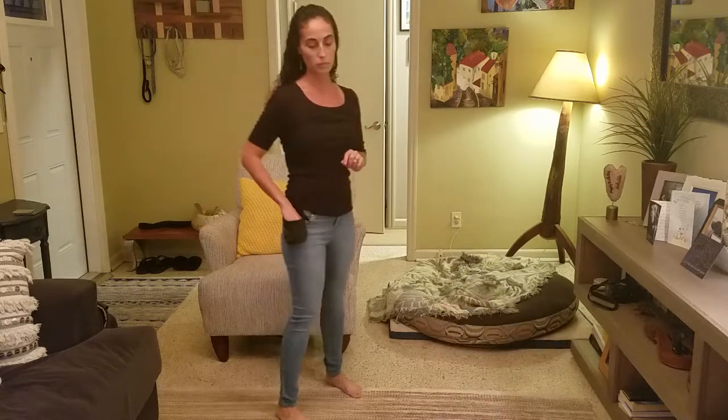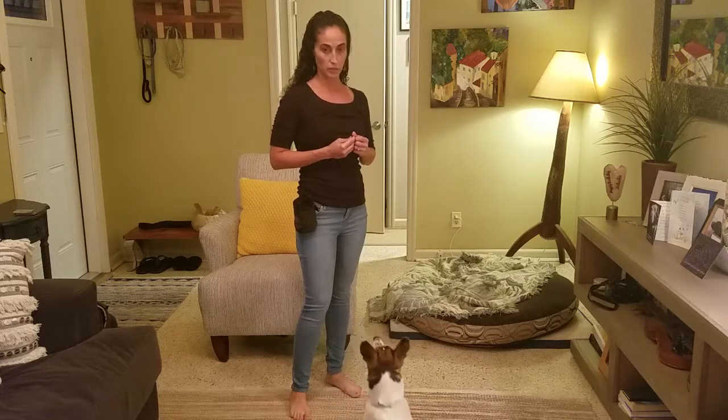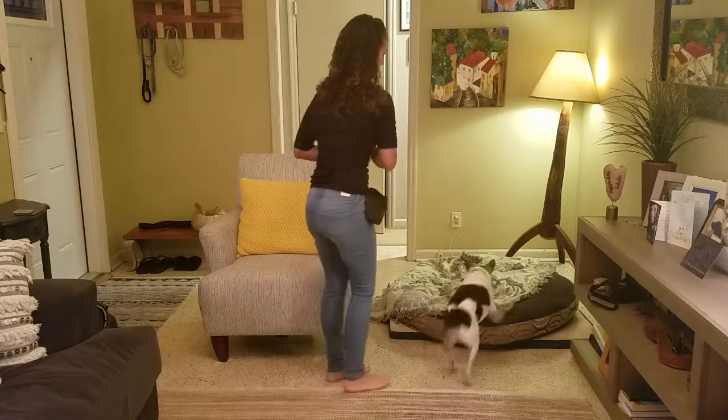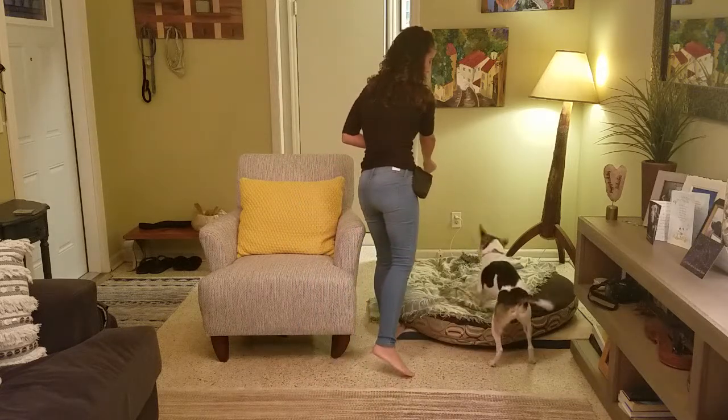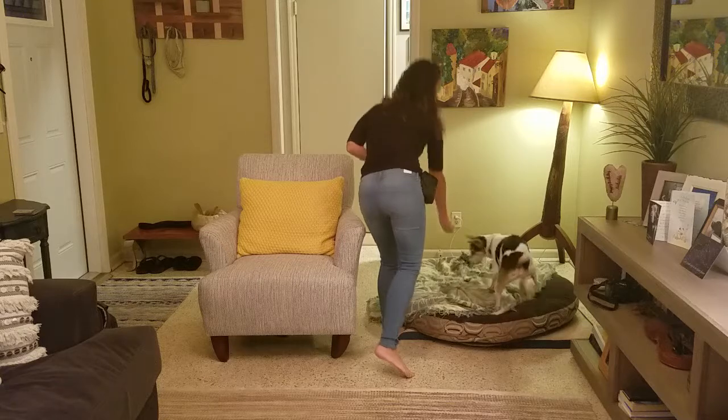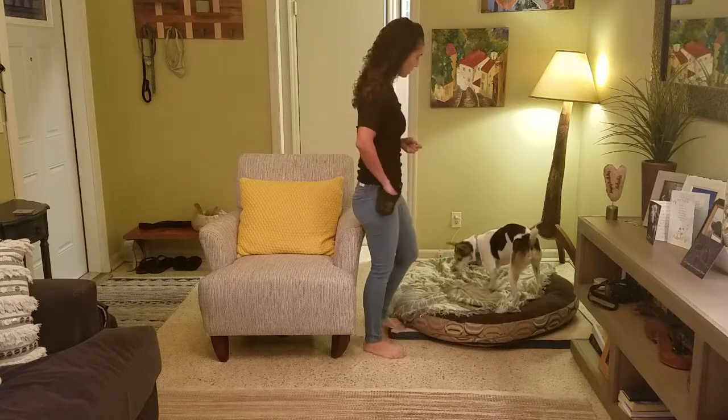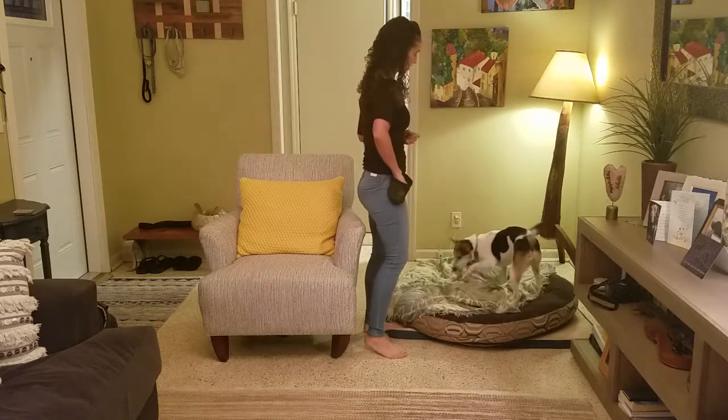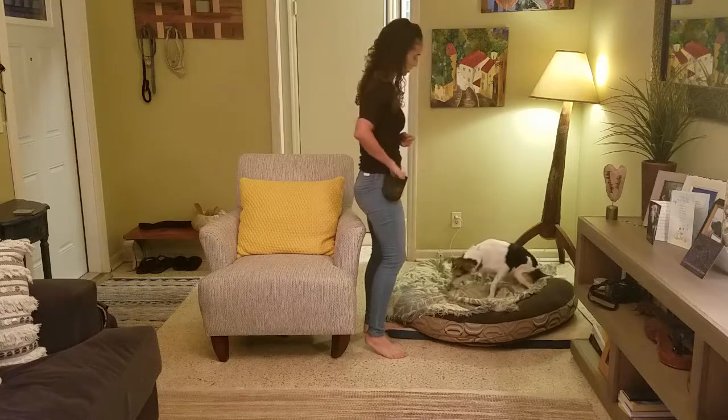So, see if he chooses to go back. He's looking to me for food, which is fine. I'm gonna pretend like throw the treat. I'm gonna wait for all his body to be in there. Beautiful. Click and treat. Click and treat. Click and treat. All right, and he'll probably follow me out.